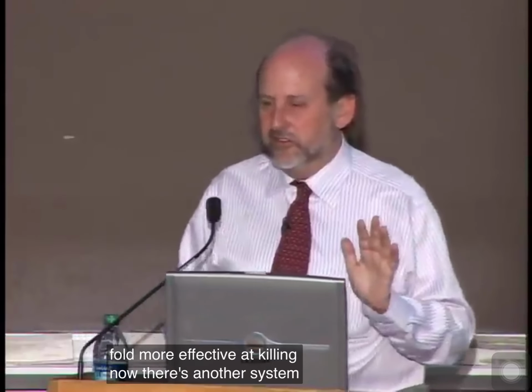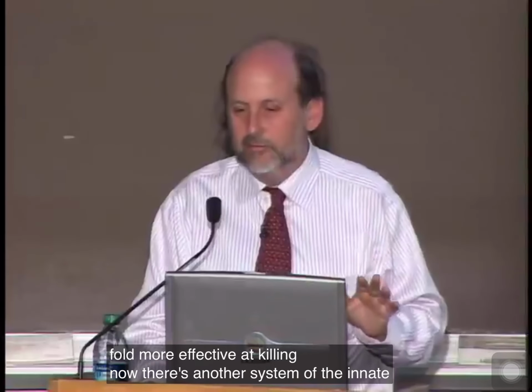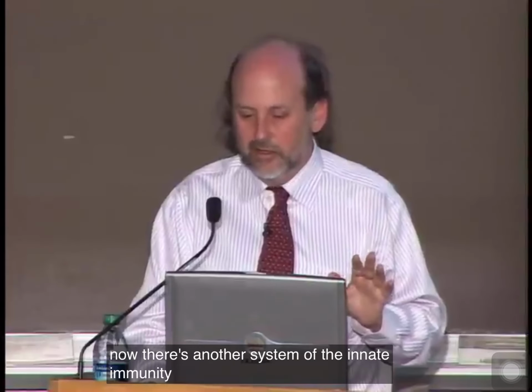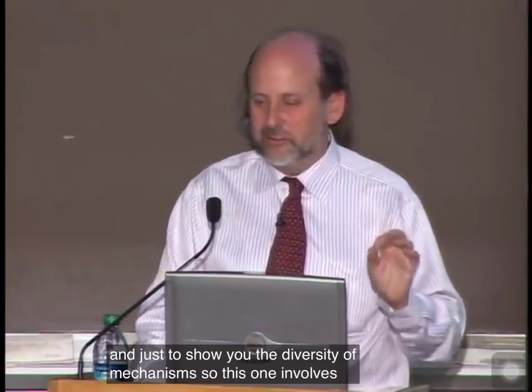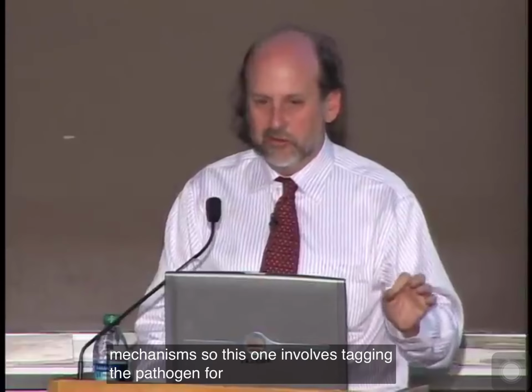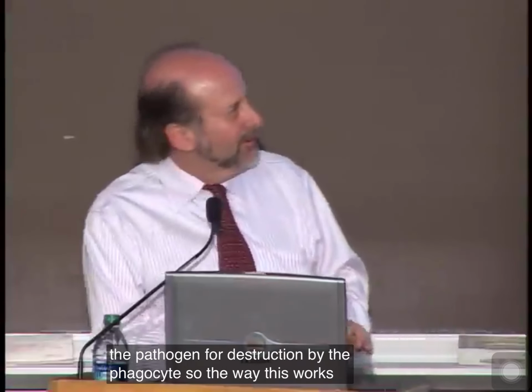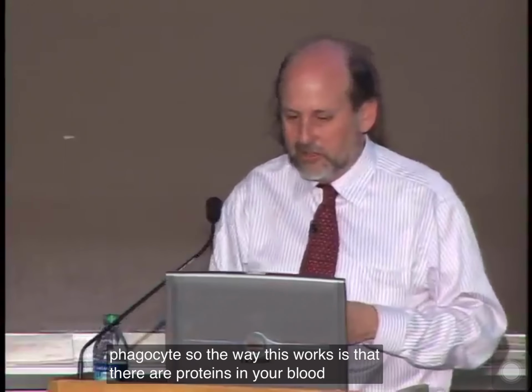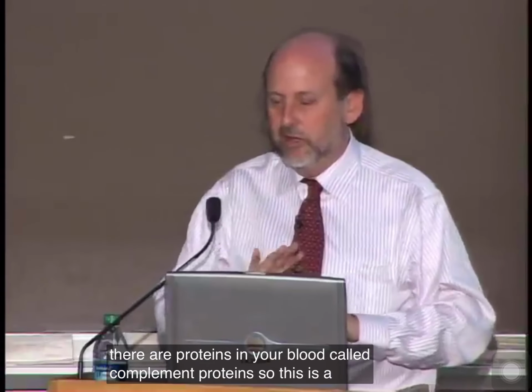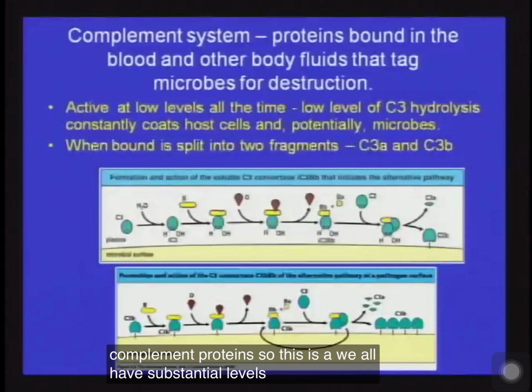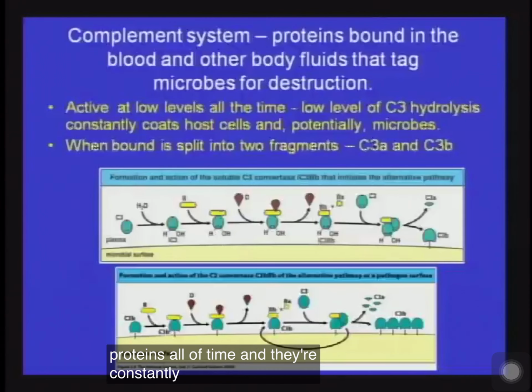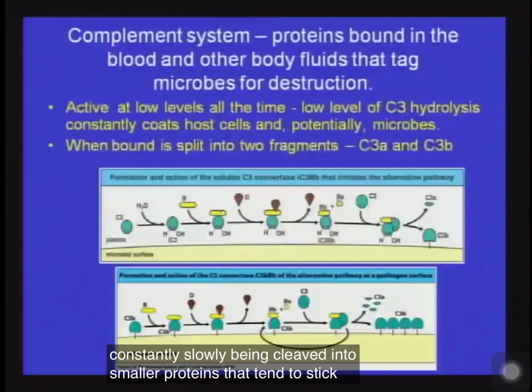Now, there's another system of the innate immunity that's very old and important, and just to show you the diversity of mechanisms. So this one involves tagging the pathogen for destruction by the phagocyte. So the way this works is that there are proteins in your blood called complement proteins. We all have substantial levels of these proteins all of the time, and they're constantly, slowly being cleaved into smaller proteins that tend to stick to the surfaces of cells. It can either be the pathogen if it happens to be around, or your own cells.